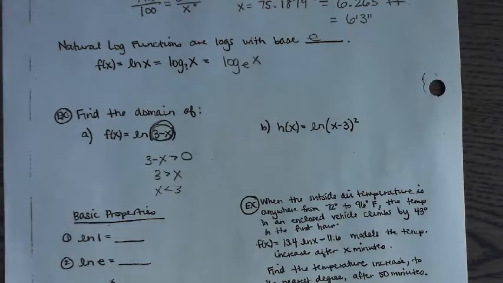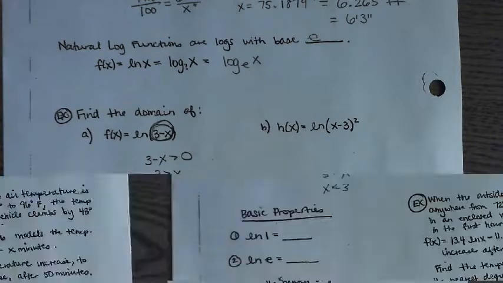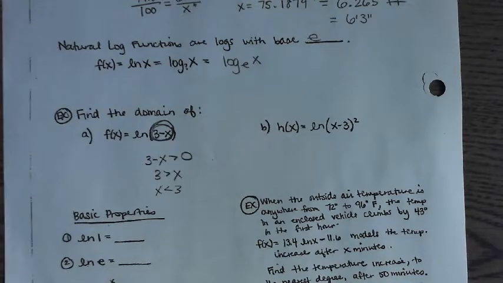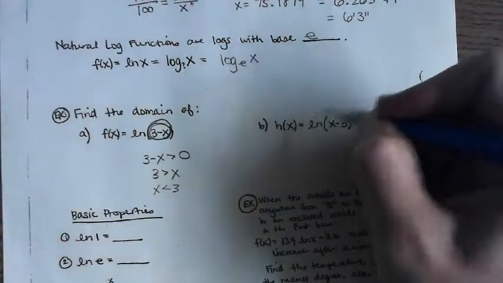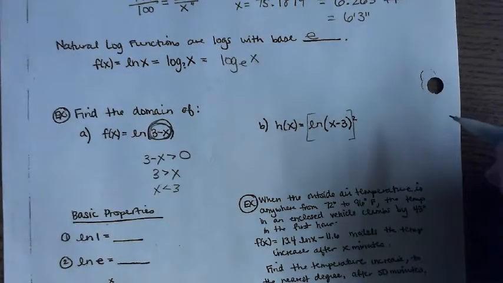On the h of x function, this one's funny. Because the question would become, are we squaring that x minus 3 first and then taking the log? Or is it squaring the entire log of x minus 3? I almost don't know. My gut says the question comes down to where logs fall in order of operations. I think notationally, if they wanted to square the entire log, they would have to do that, to be honest with you. Does that make sense?